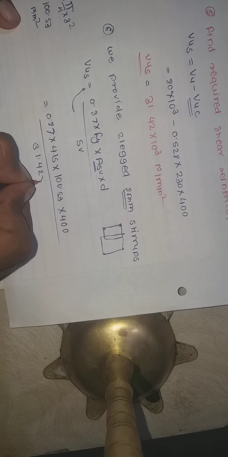Basically we need the value of SV. VUS is 31.42 into 10 raised to 3. From here we get the spacing of the vertical stirrups.